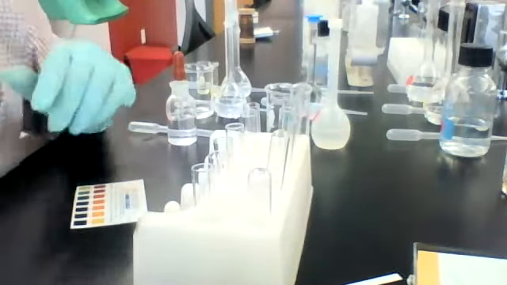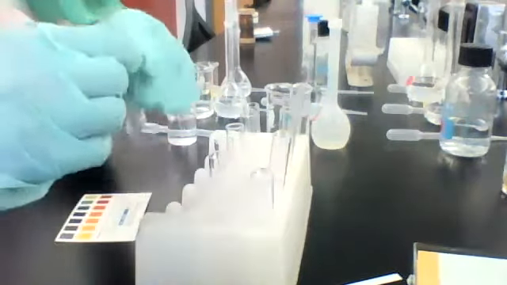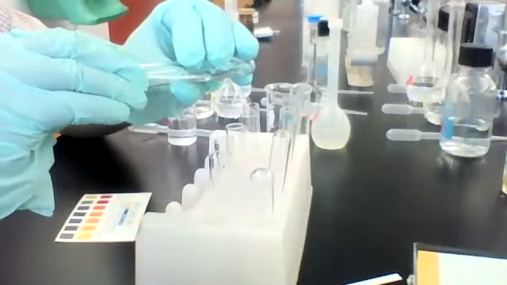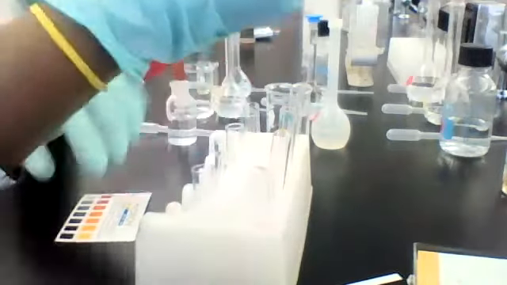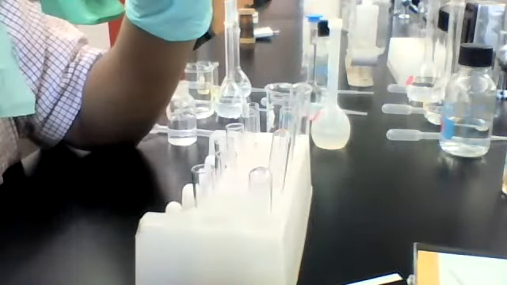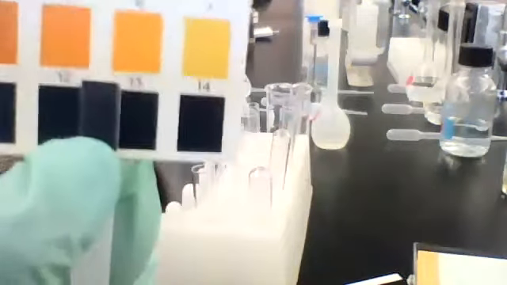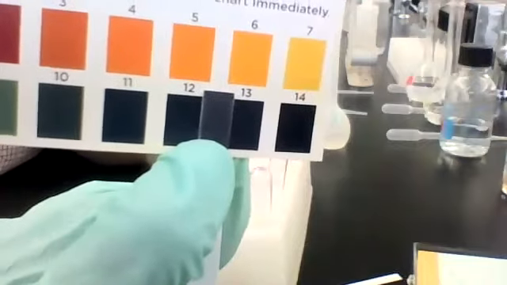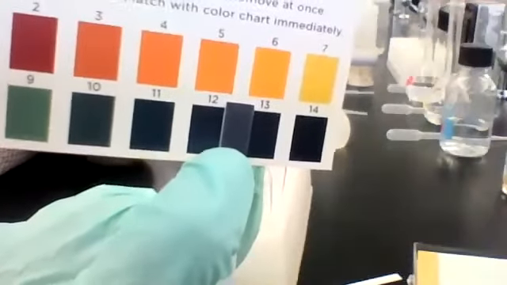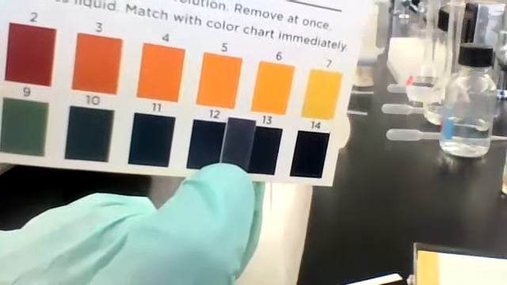Good. Okay. And then the last solution for this section, NaOH, that's sodium hydroxide. Tap, tap. Another deep blue. Now to me that looks closer to 12. Yes. I'm saying 12. If you see something different, that's fine. So deep blue, that's highly basic.